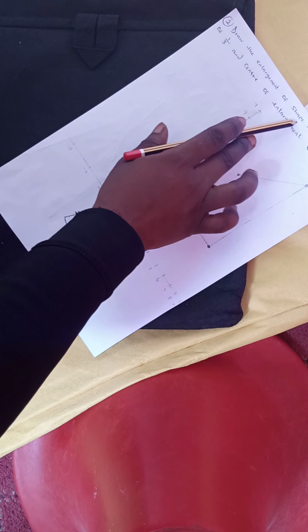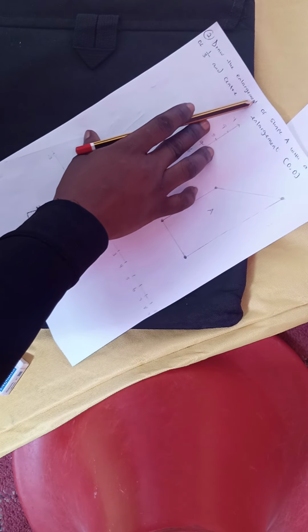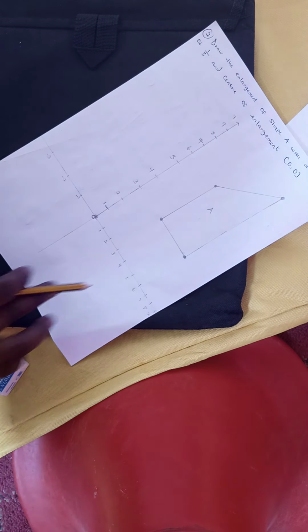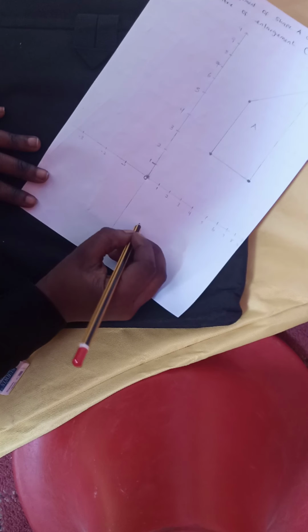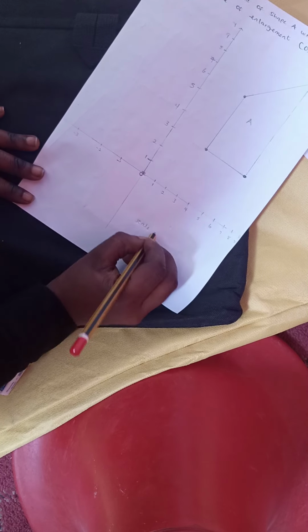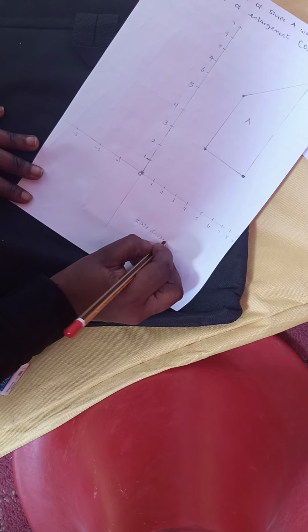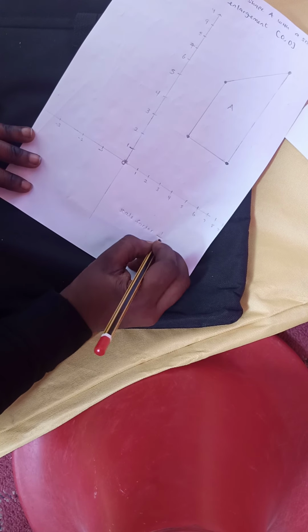And also we're told that we should draw the enlargement of shape A with a scale factor of 1/3. A scale factor of 1/3. How do we do that?